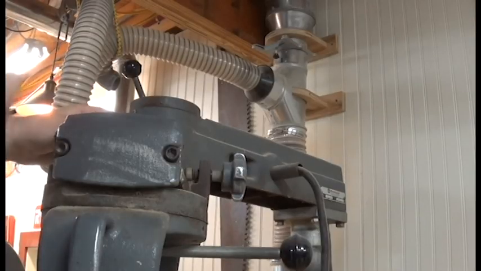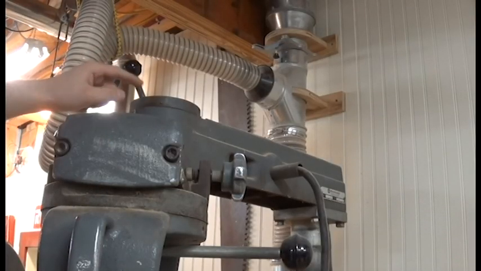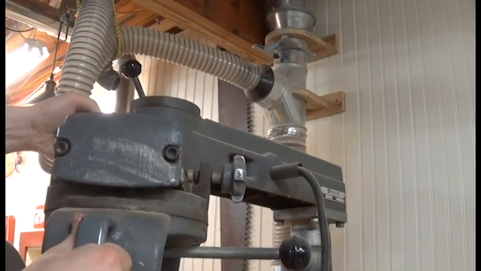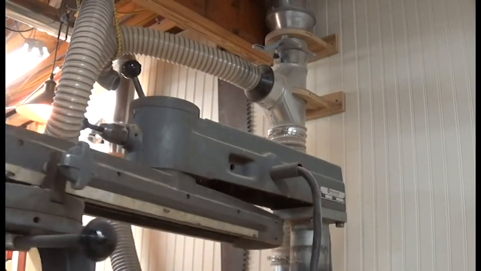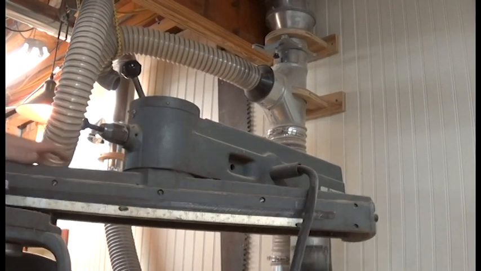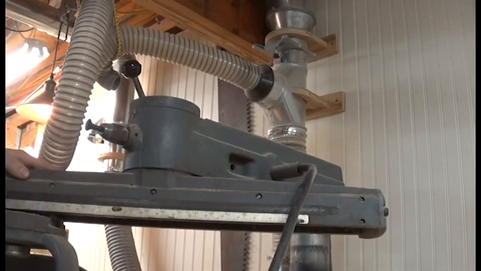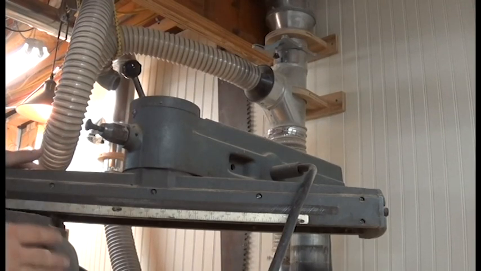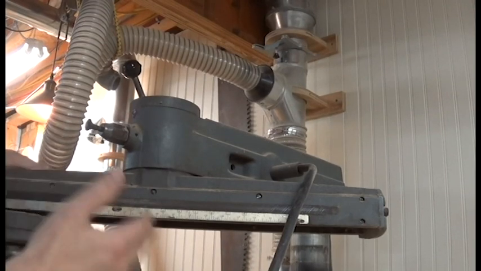However, some saws allow you to independently adjust the detent for 45 to the right, 90, and 45 to the left. The nice thing about this is you can really fine-tune all the angles.